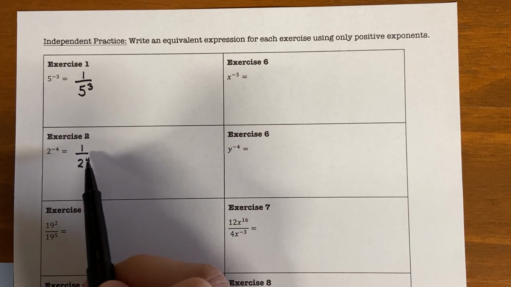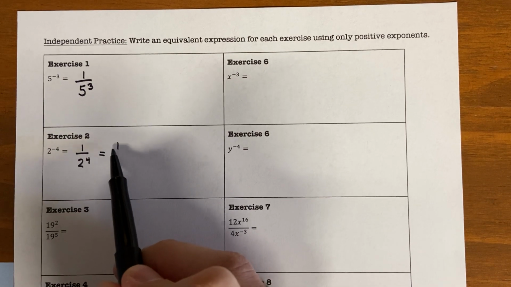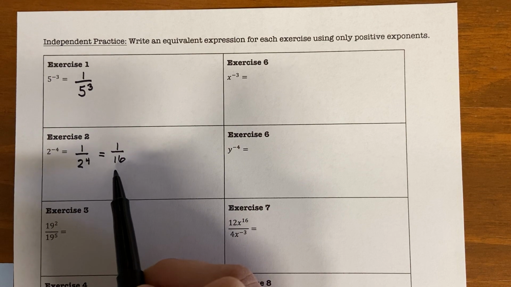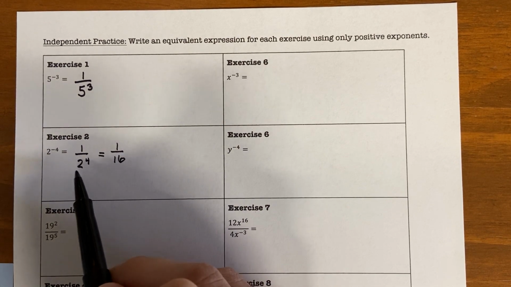Again, if you were to evaluate this even further, 2 to the fourth power would be 2 times 2 times 2 times 2, which would give you 1/16. Okay, but that would be evaluating. Here I'm just writing an equivalent expression.